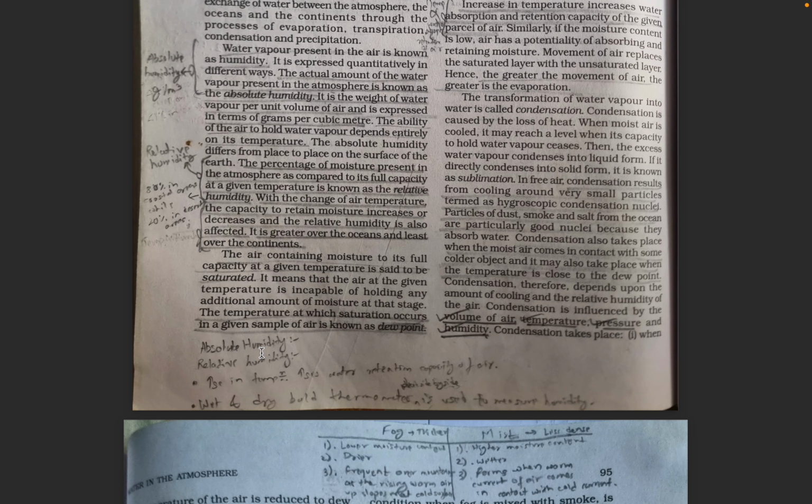Now moving ahead. When the air contains moisture to its full capacity at a given temperature, it is said to be saturated. As I have told you, relative humidity is related to the amount of moisture to its full capacity at a given temperature.